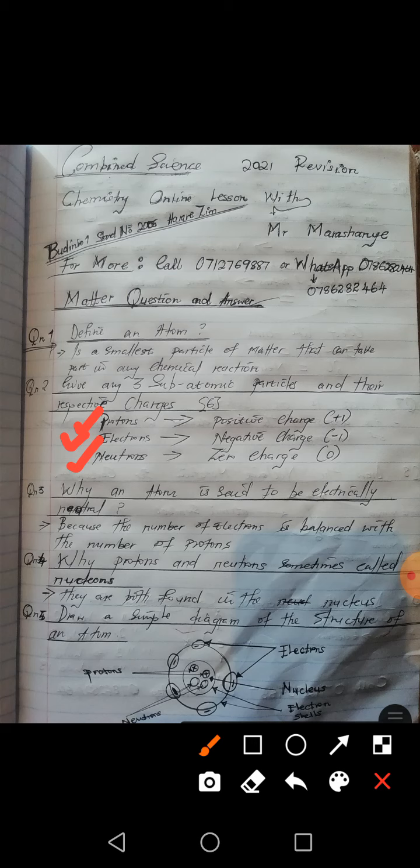Subatomic particles, these are the particles that make up an atom. What is matter? Matter is anything that has mass and a volume. And an atom is the smallest particle of matter that can take part in any chemical reaction. And what are subatomic particles? These are particles that make up what? An atom. And what is an atom? An atom is the smallest particle of matter that can take part in a chemical reaction. And matter is anything that can occupy space, anything that has mass and a volume. I think you are assisted there.